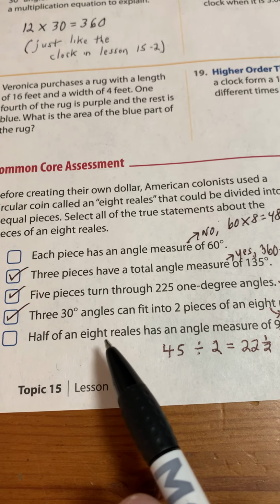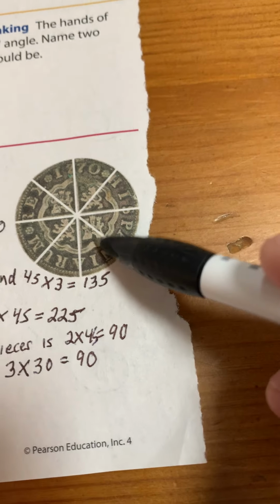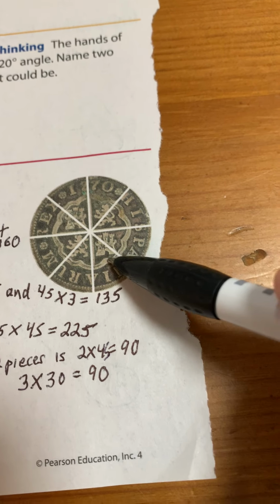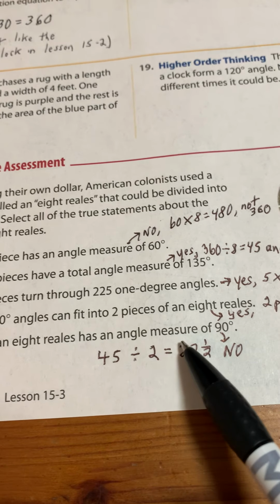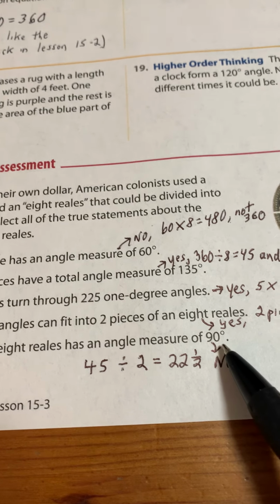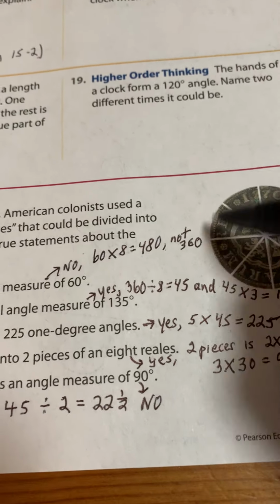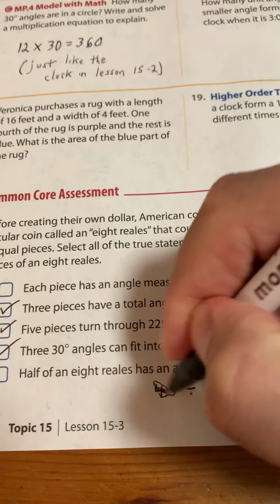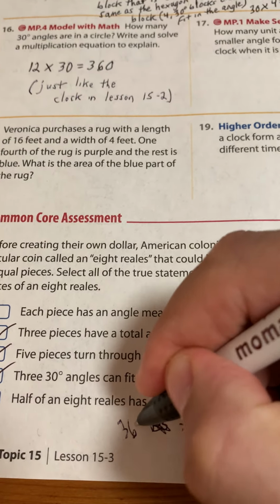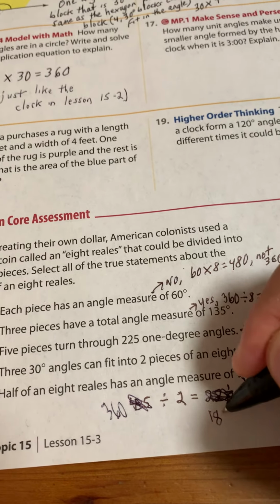Half of an 8 reals, or half of one of these, this is an 8 reel. Each one of these is called an 8 reel. So half of an 8 reels has an angle measure of 90. Okay? Well, actually, hold on one second. An 8 reels, they must be talking about the whole thing. I'm sorry. Let me just change that. Just realized I made a little mistake here. Sorry about that, guys. That happens. Guess you could say I'm human.